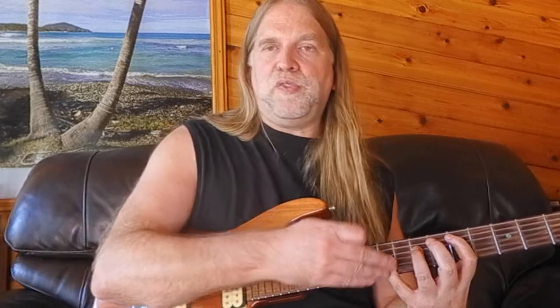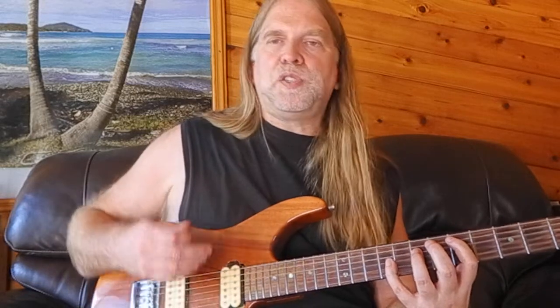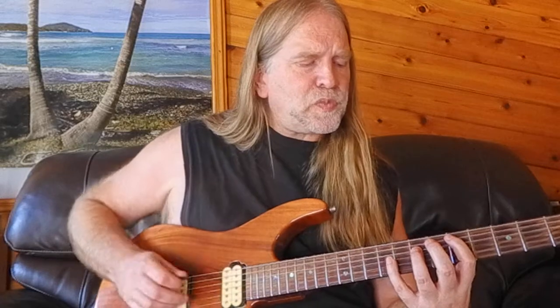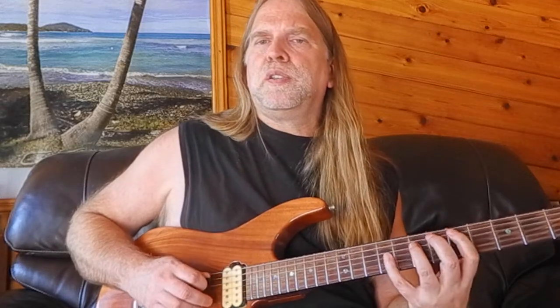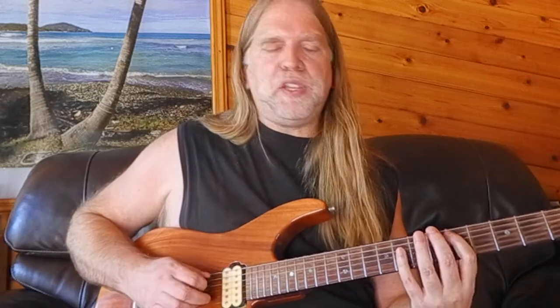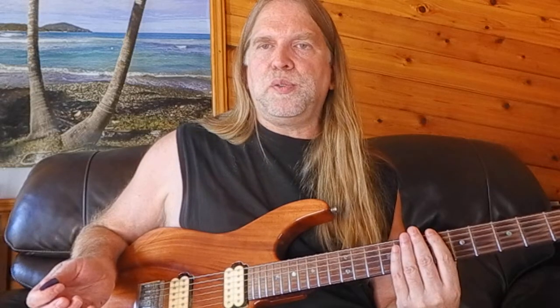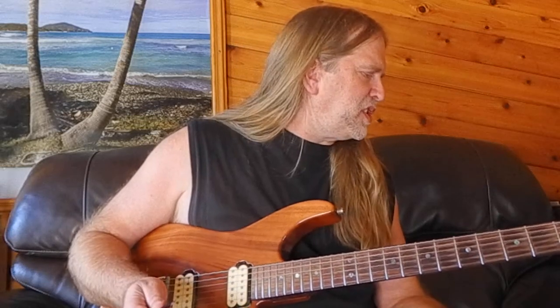So arpeggios don't have to be thirds. They can be created from fifths, fourths, other combinations. Just most of them are created from thirds. And of course, you can take and combine these ideas together too. So that'd be the fourths and the fifths combined.